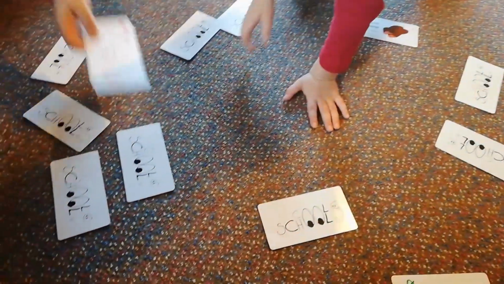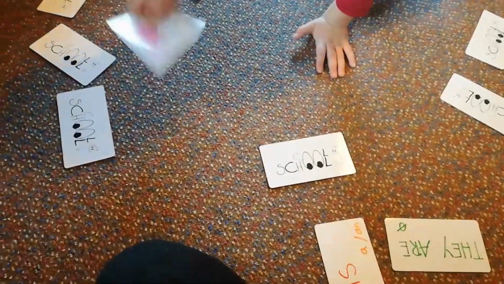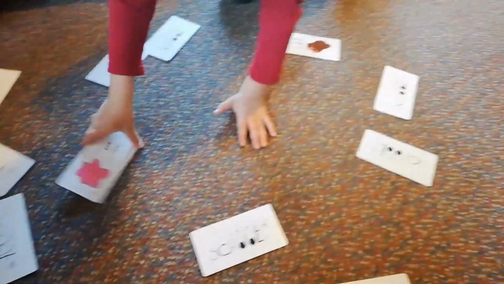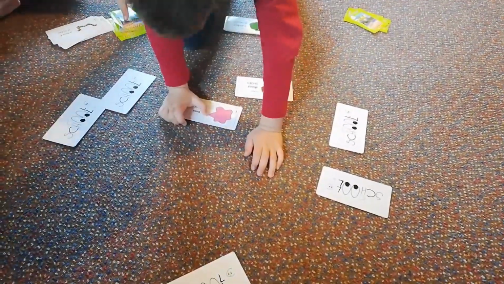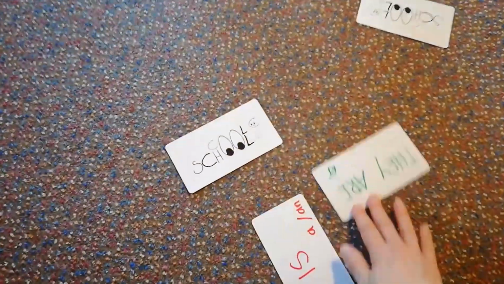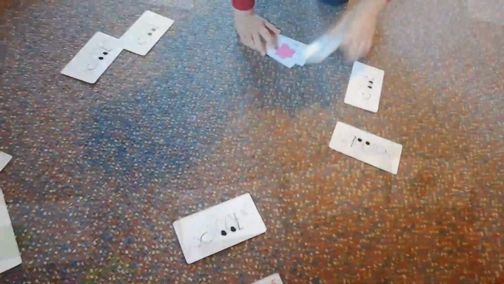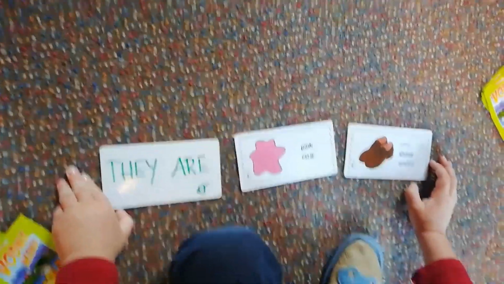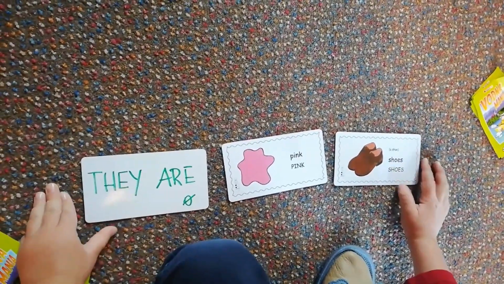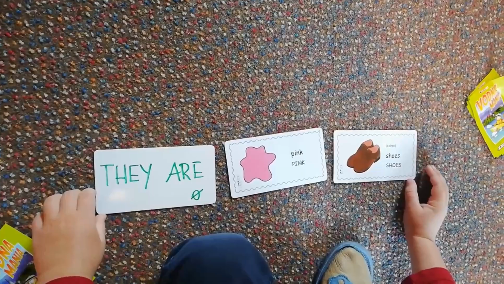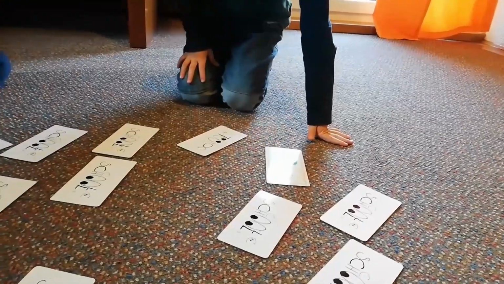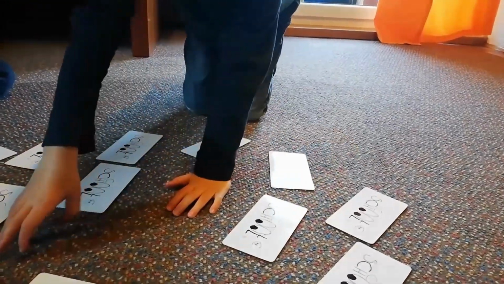Now let's see how the kids played it. Pink. Okay. It's a match. So, green. Why green? Because you have how many shoes? Two. They are pink shoes. Perfect. It's a cap because it's just one, yes.